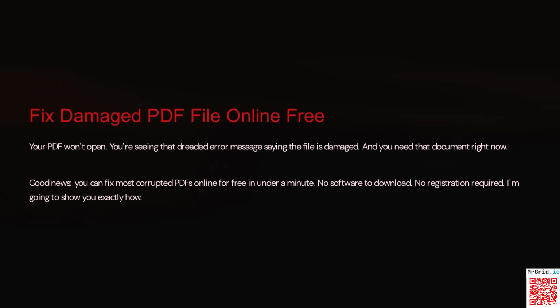Fix damaged PDF file online free. Your PDF won't open. You're seeing that dreaded error message saying the file is damaged, and you need that document right now. Good news. You can fix most corrupted PDFs online for free in under a minute. No software to download, no registration required. I'm going to show you exactly how.